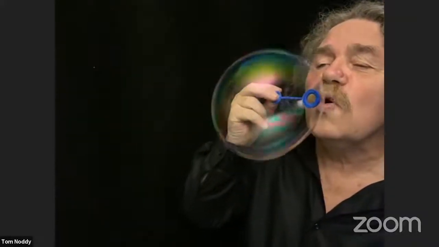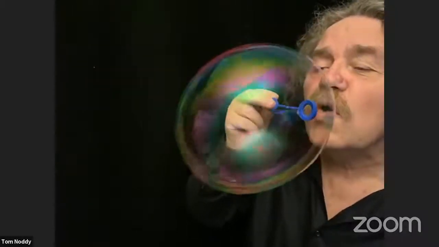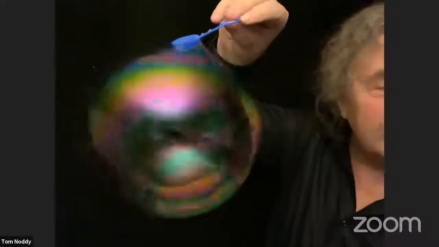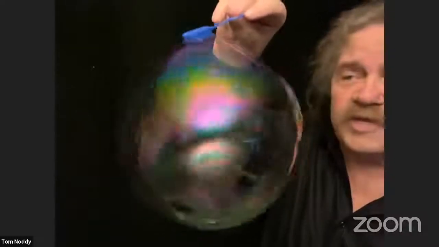And when you get these bigger ones, when you get melon-sized, they're very different things. Did you ever see these guys doing the giant bubbles on street corners or in parks nowadays?